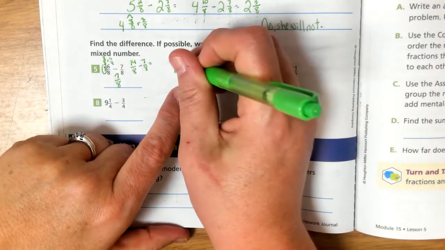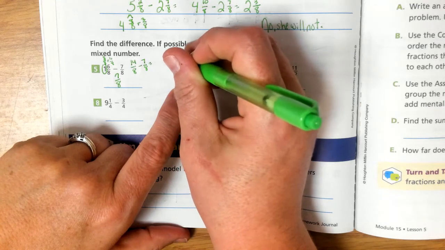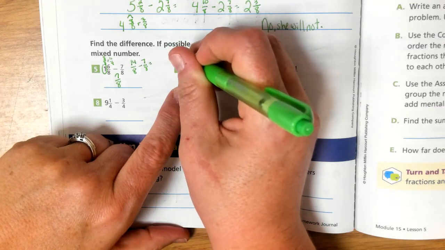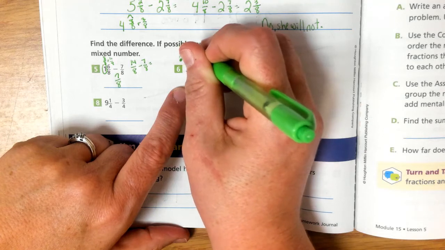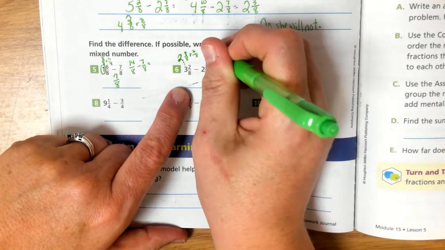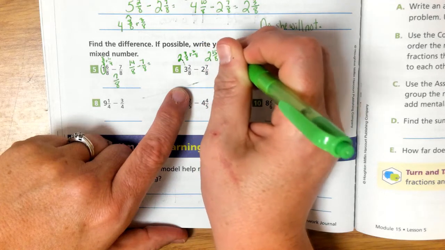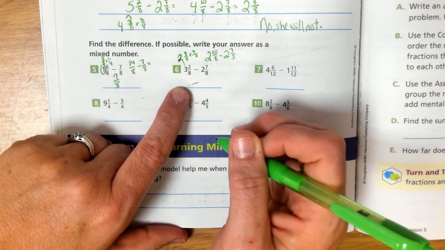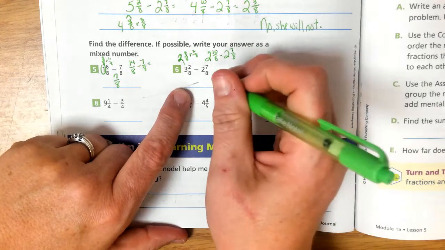Rename. So we'll have 2 8/8 plus 2/8. So this would be 2 10/8 minus 2 7/8. So that would equal 3/8.